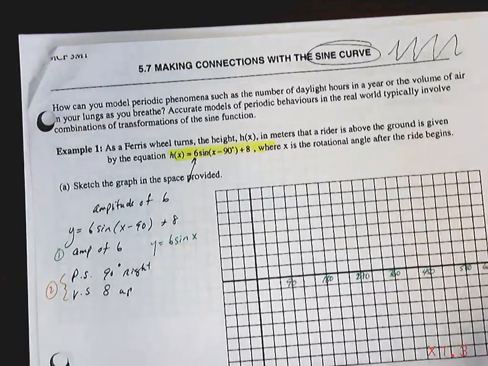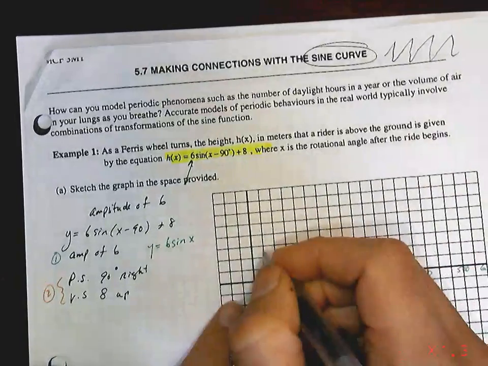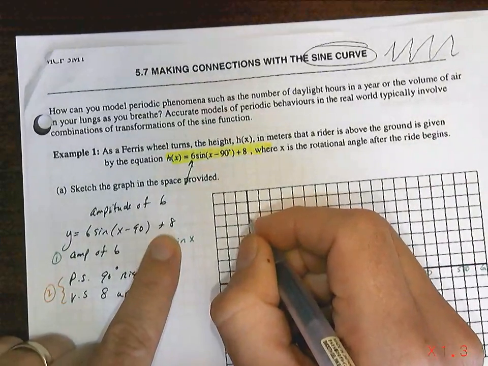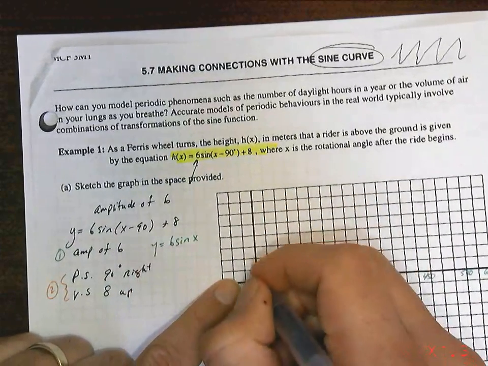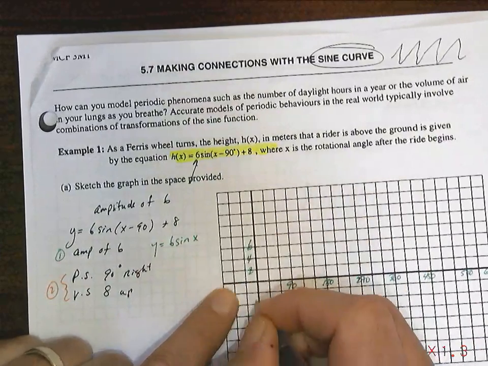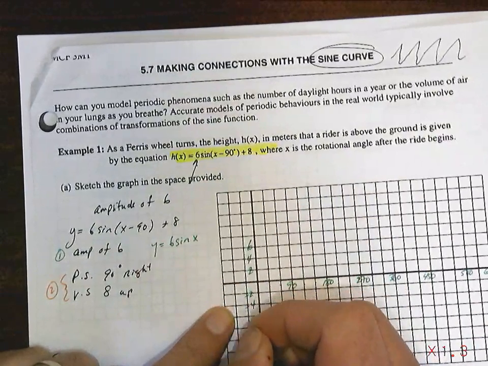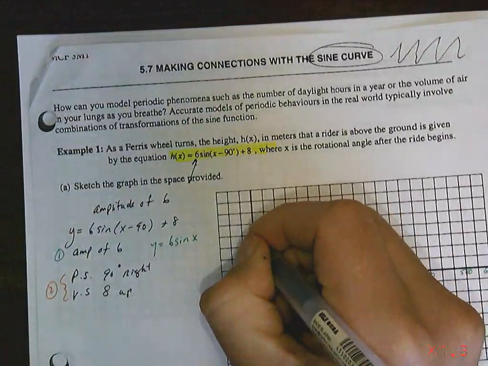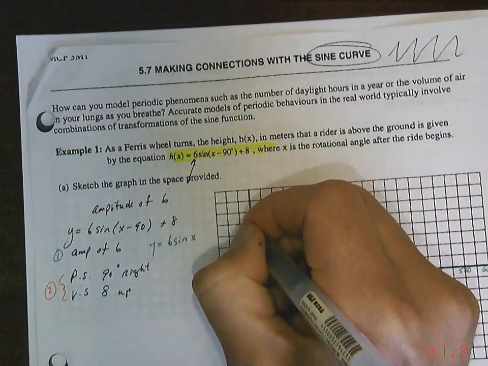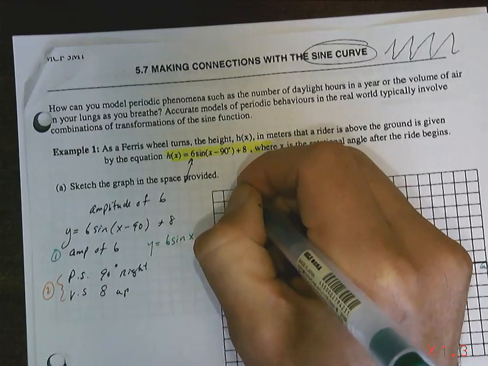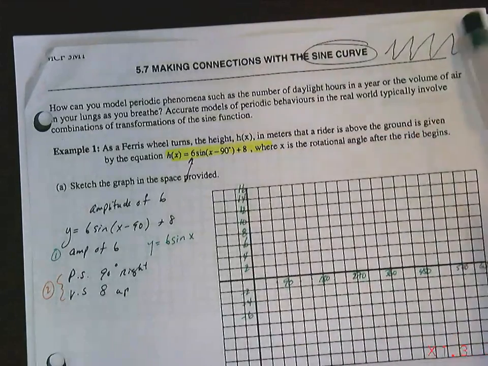Okay, and we're going to go up to at least 6: 1, 2, 3, 4, 5, 6. But if I do that, there's no room for my vertical shift. So let's go up by 2. We'll make this 2, 4, 6, then -2, -4, -6, and then we'll have 6, 8, 10, 12, 14, 16. All right, so let's see what's going on here.